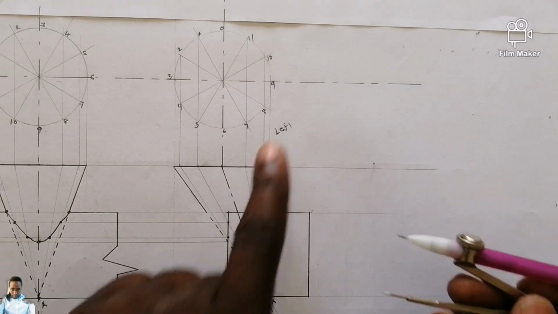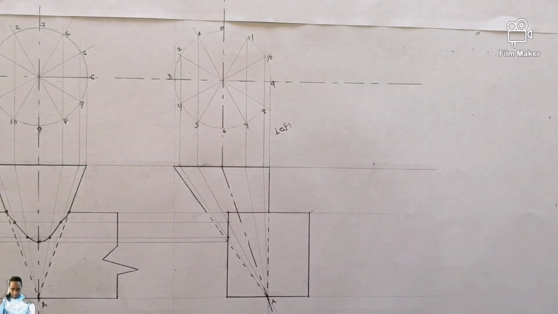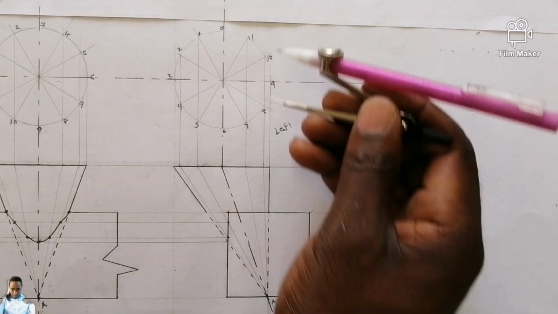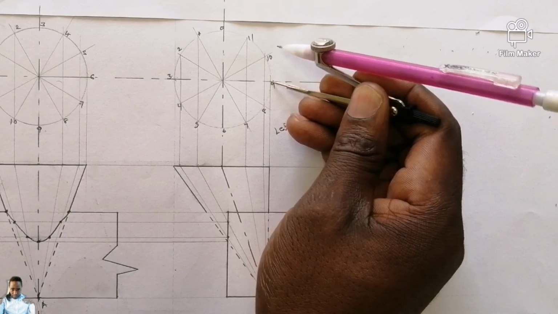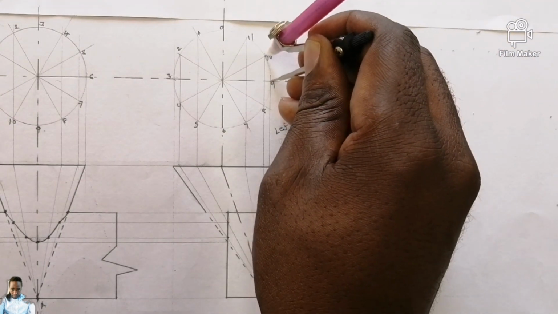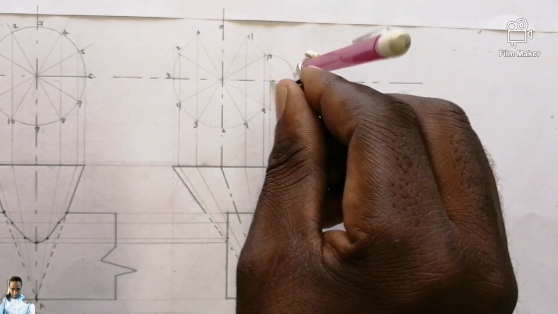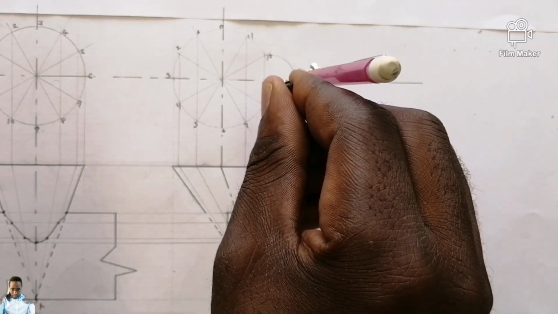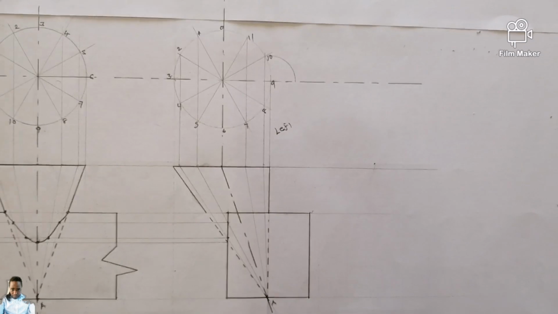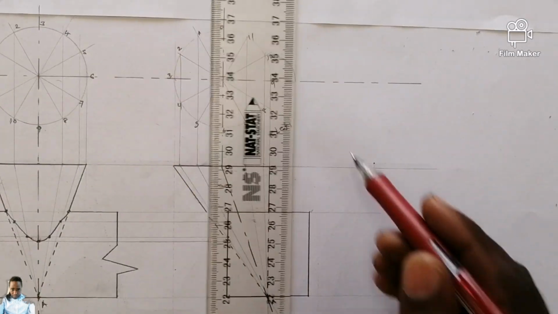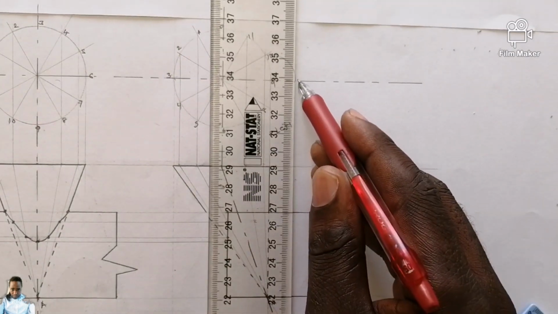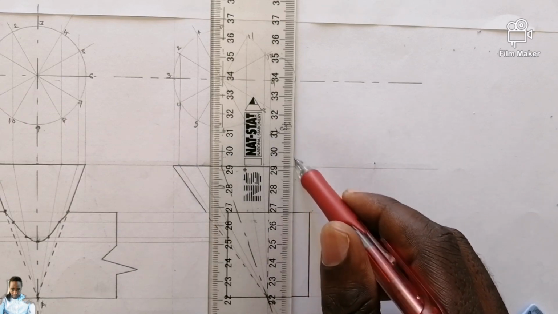Take your drawing compass and place it at 0.9 there by your auxiliary of your left view. There you go. Further extend it to 0.10. You understand? So get a faint line that's going to behave like this. Once you touch this horizontal line of mine, take it vertically down. There you go.